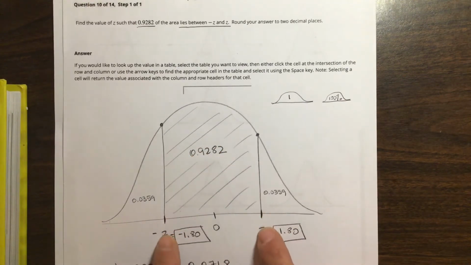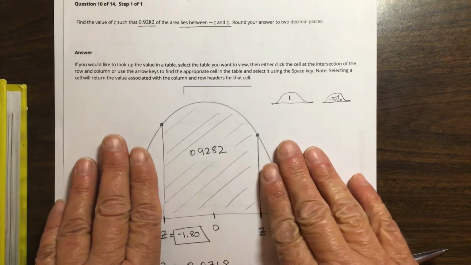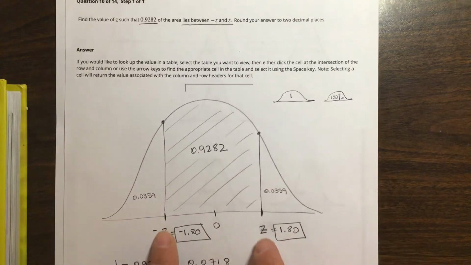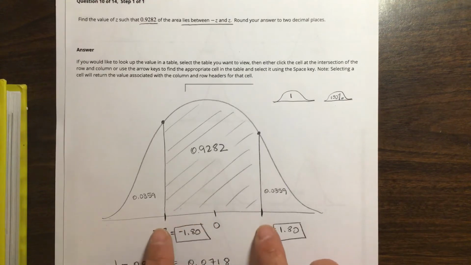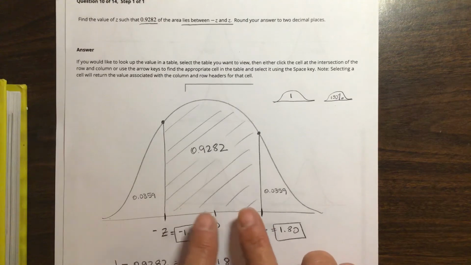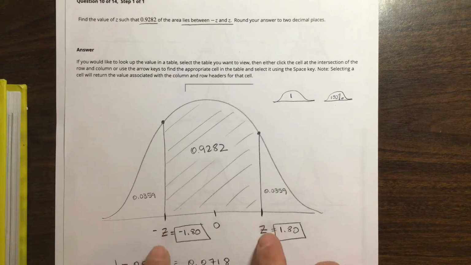What are these z-scores? Okay, so here I've just drawn the diagram. This part is just the part they already told us, that we have a negative z and a positive z. So these are going to be on opposite sides of the zero, opposite sides of the mean, and they're going to be the equal distance from the zero. So whatever we find negative z to be, z is going to be that positive number. Okay, I've already worked it out here, but now I'm going to show you how.